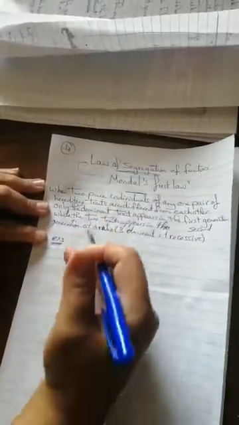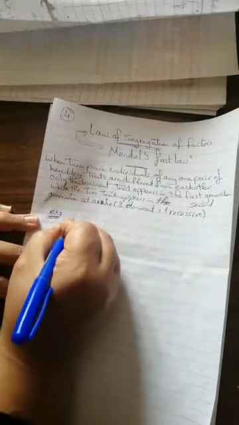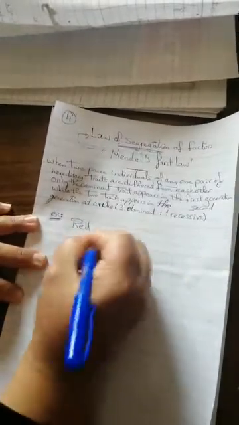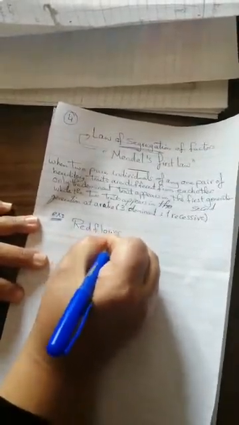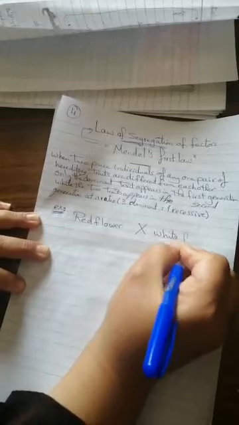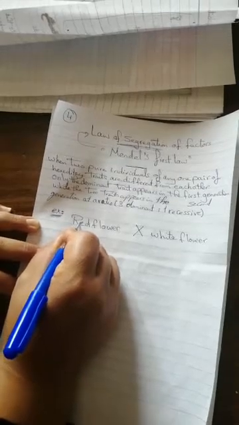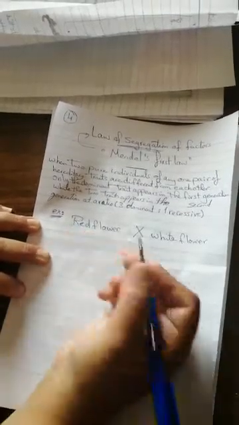Let's learn how to solve this law, and then we will again illustrate the definition. First, if I say I have red flower mixed or pollinated with white flower, the first question will be, is this red flower pure or impure? I say it's pure.